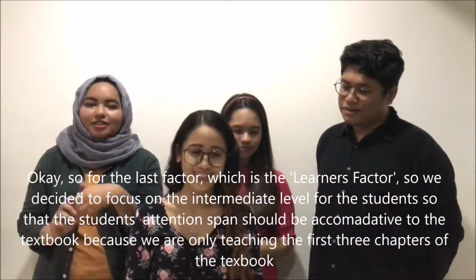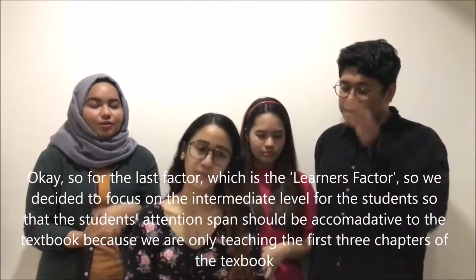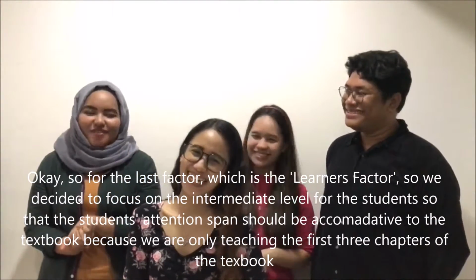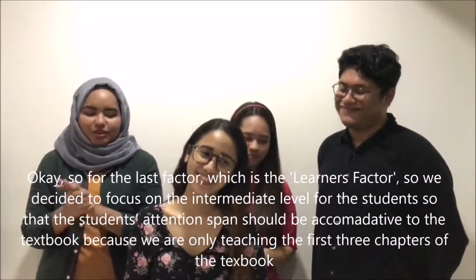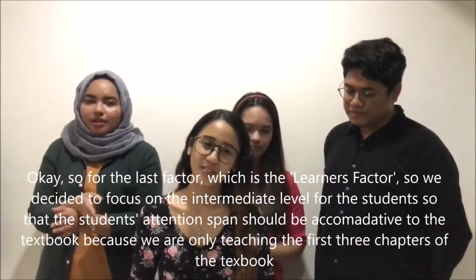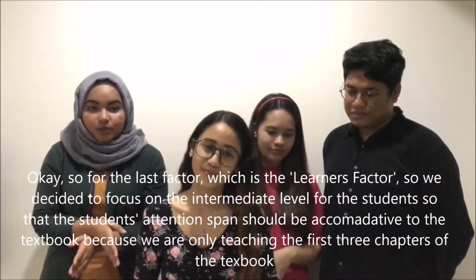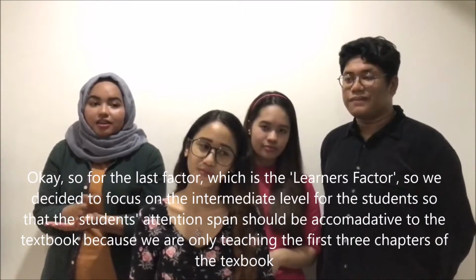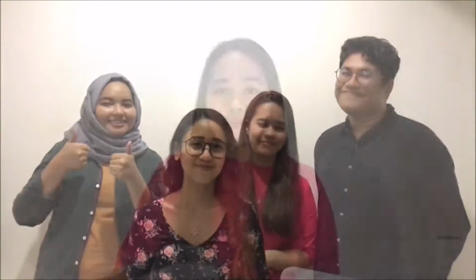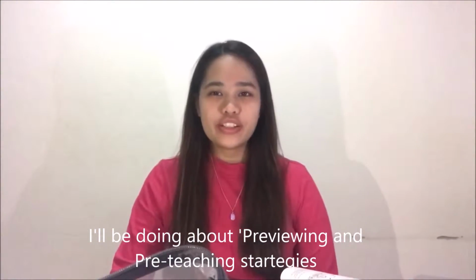For the last factor, which is the learner's factor, we decided to do an intermediate level for the students. So the students' attention span should be accommodative towards the textbook, because we're only teaching the first three chapters of the textbook. I'll be doing the preview and pre-teaching strategies.